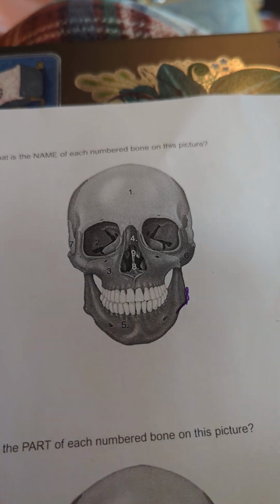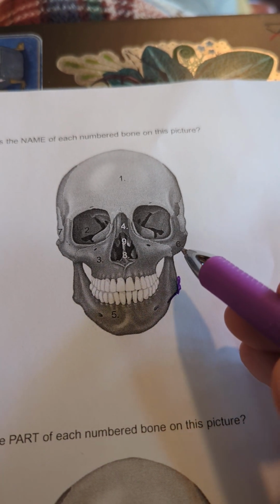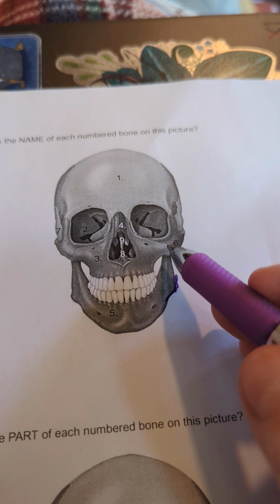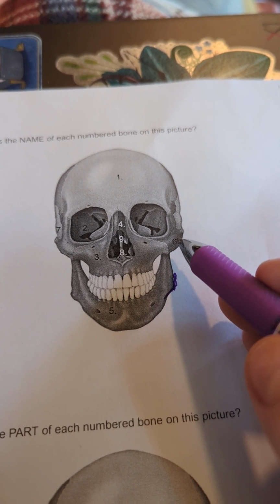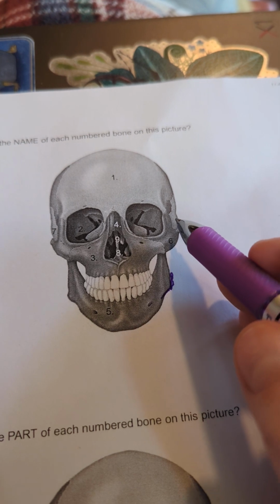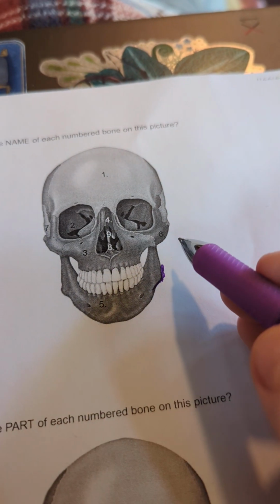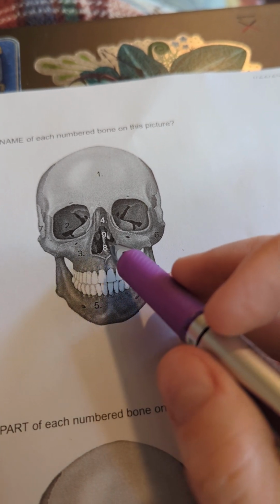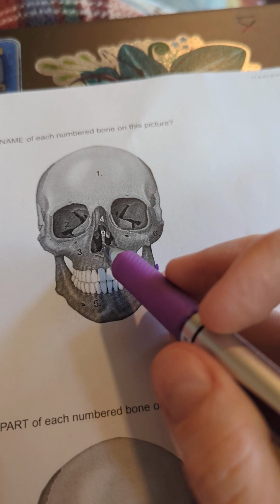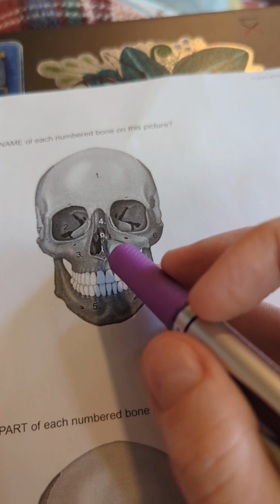We've got some other ones too. So number 6 is the zygomatic bone. Number 7 is a little bit hard to see on here, but that's the temporal bone. Number 8, the base of the division between your two nostrils, that's the vomer. And number 9 would be the ethmoid.